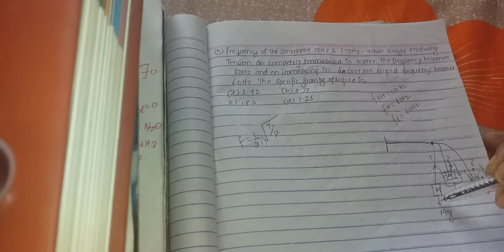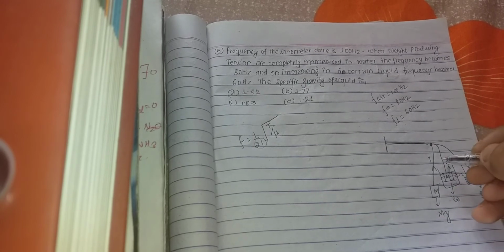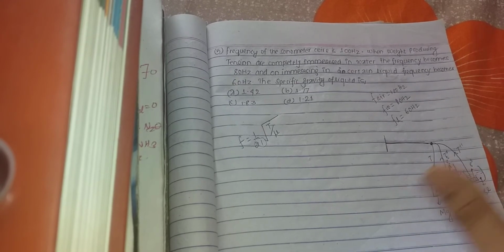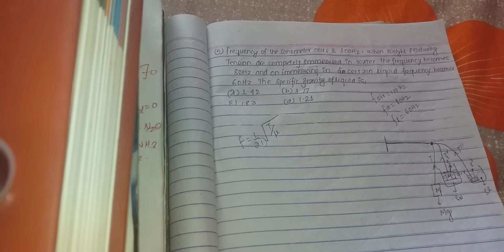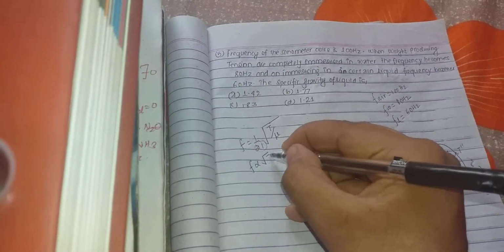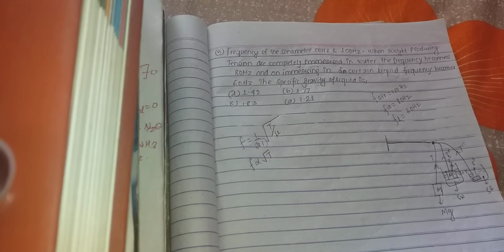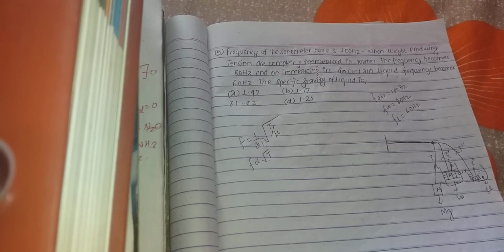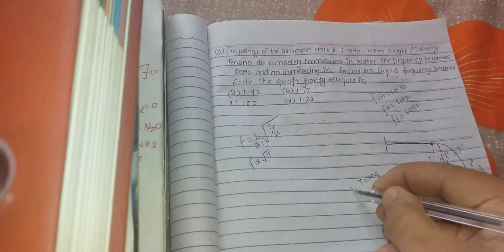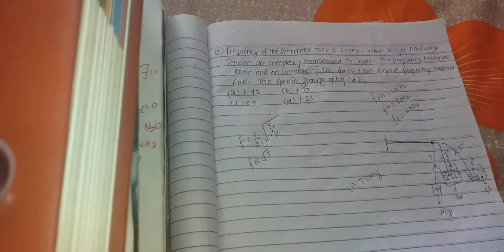Here in air what tension is working, in water what amount of tension is acting is different. T dash, this T double dash is different, yes or no, because of the varying density of the air, water and liquid. So we can see that frequency is directly proportional to root under tension, and tension is equal to mg.